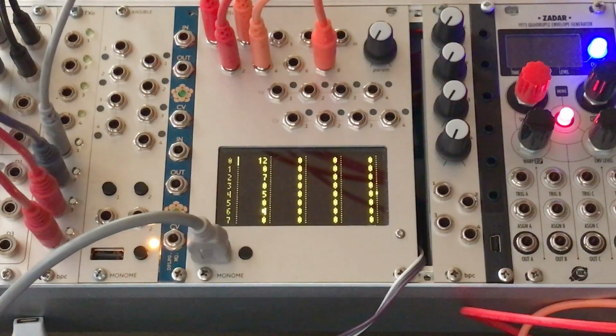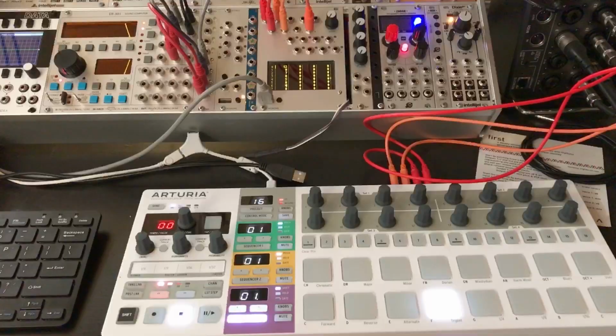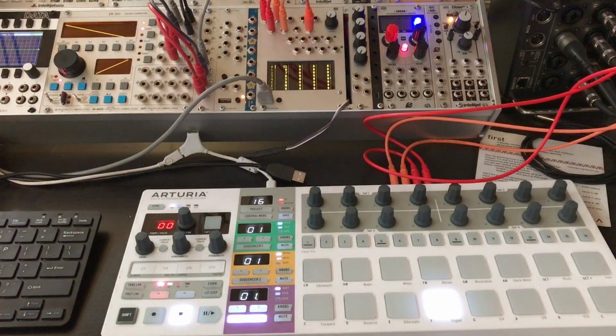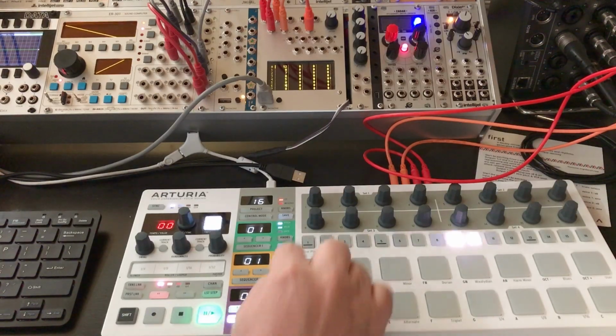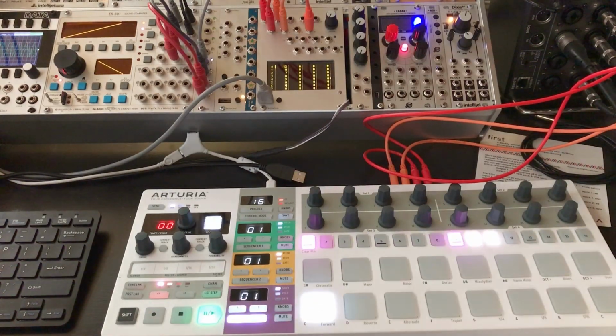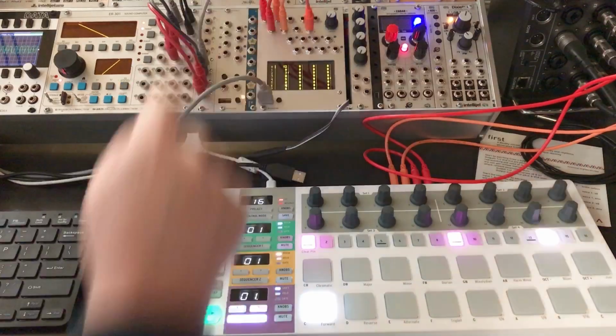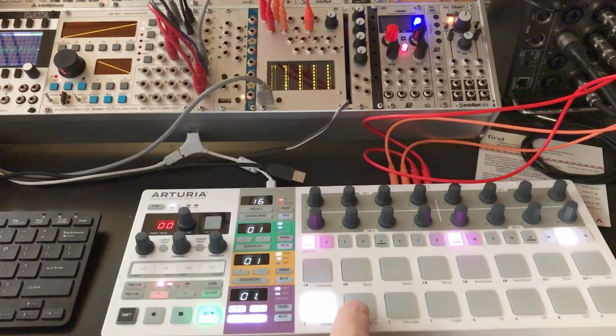Let's go ahead and set up some trigger sequences. So we'll start with this one. I'm going to start the BeatStep playing, and we'll just turn on some triggers. I'll move to the second one, which is connected to trigger input 2 here.